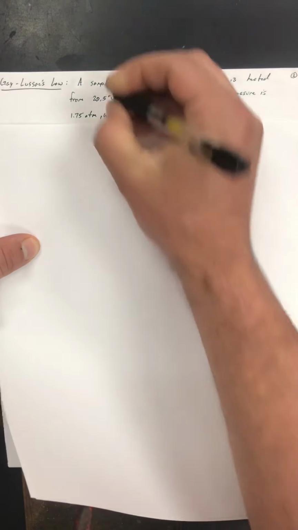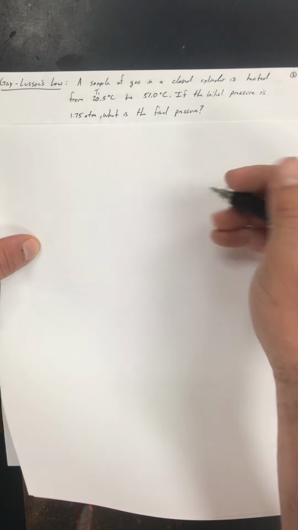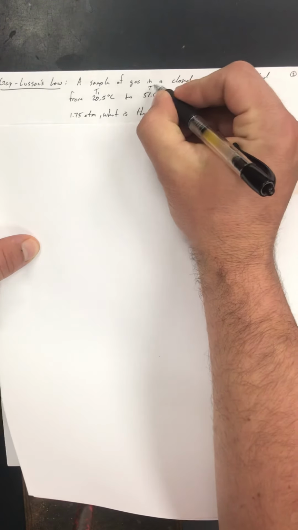Okay, on to the next one. Our next question will be using Gay-Lussac's law, and our question stem here. A sample of gas in a closed cylinder is heated from 20.5 degrees Celsius, that's a temperature, to 51.0 degrees Celsius, that is another temperature.